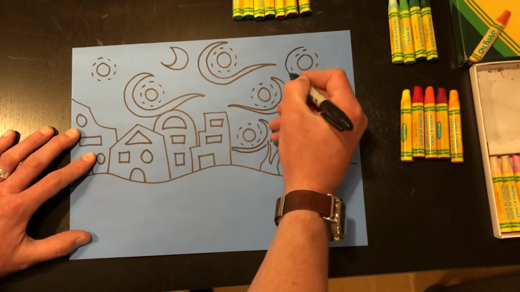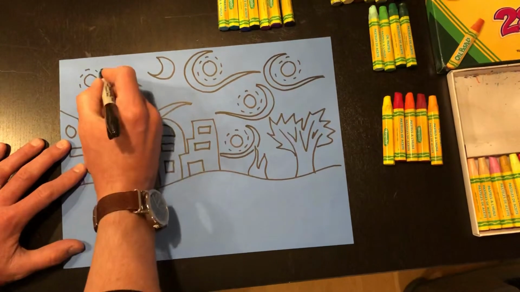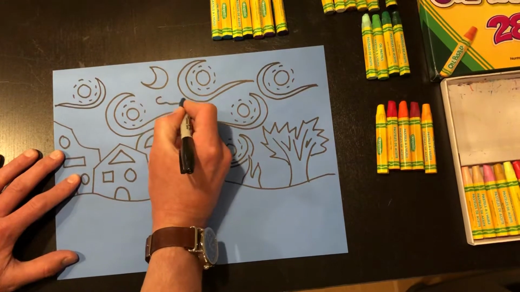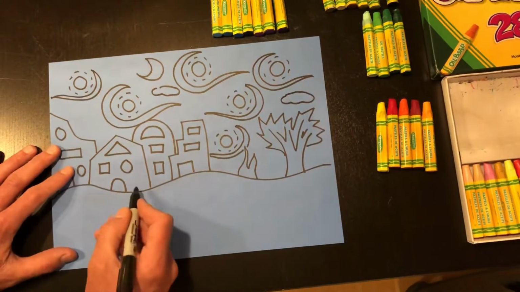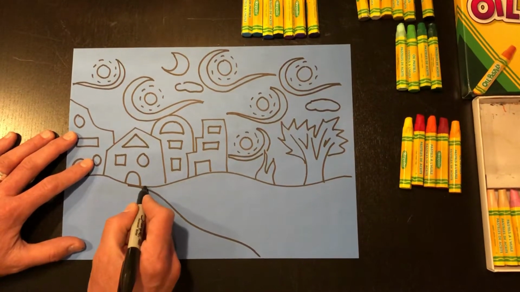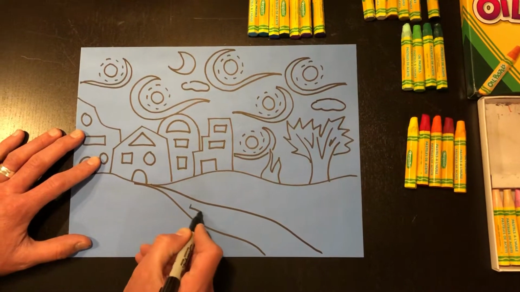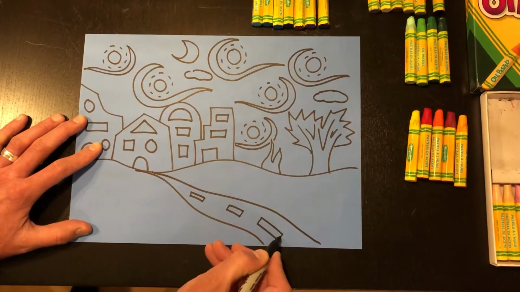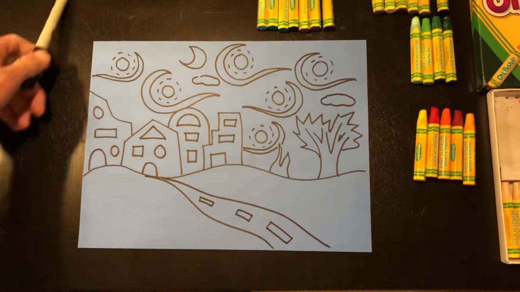Once I have some wind in here, if there are open spaces, it's perfect for adding things like clouds if you've got some extra room. If you do want to add a road, I might make it look like it's disappearing by making it small and then gradually getting bigger. But you can figure out what you want to have below it. Now when this is done and you draw it all out, then you can start adding color.